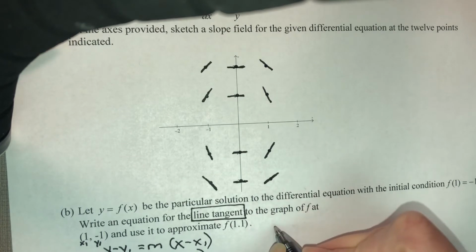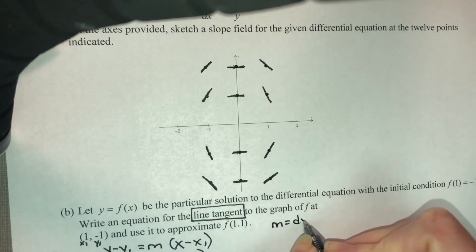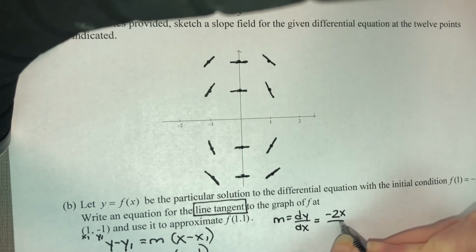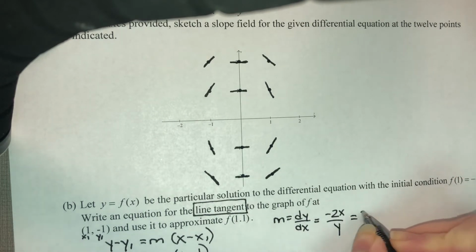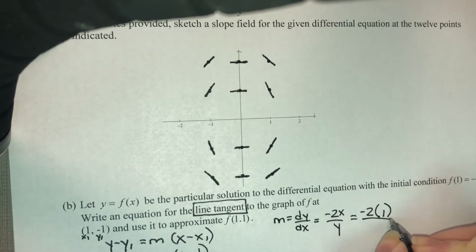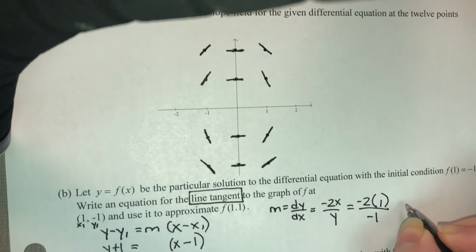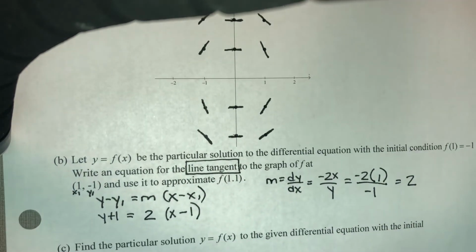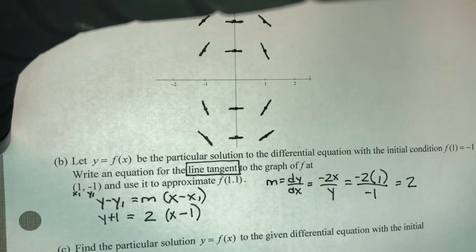If you wanted to do the work out, dy/dx is equal to negative 2x over y. So this is going to be negative 2 times x of 1 divided by negative 1. So that equals 2. So we're filling in a 2 here for the tangent line equation.